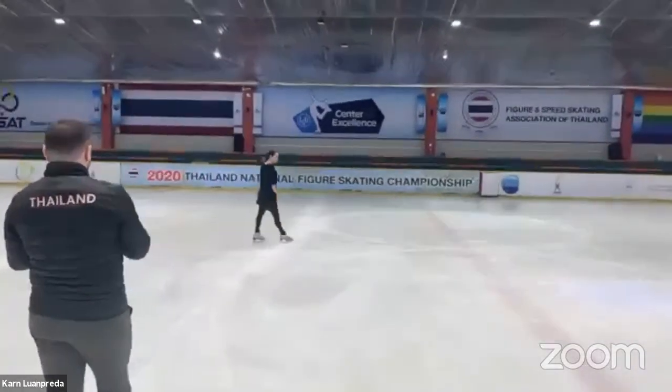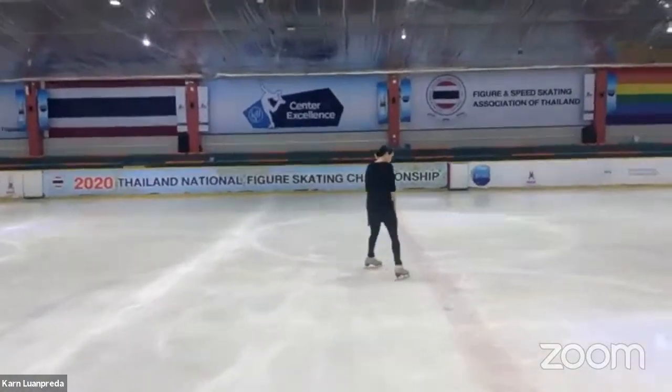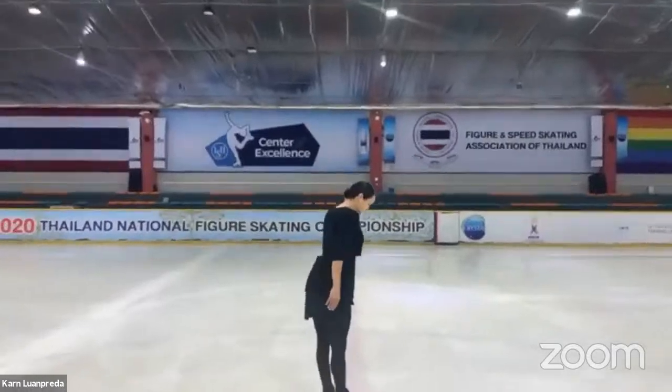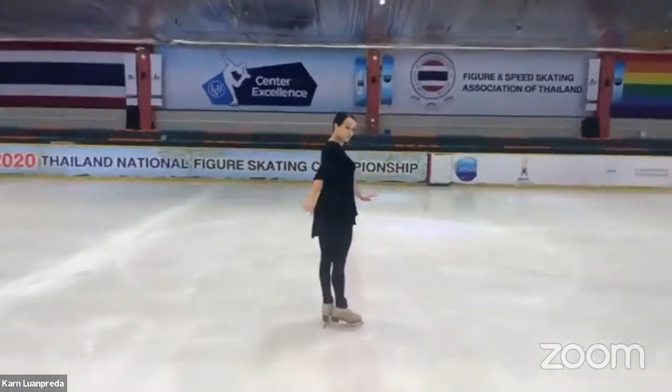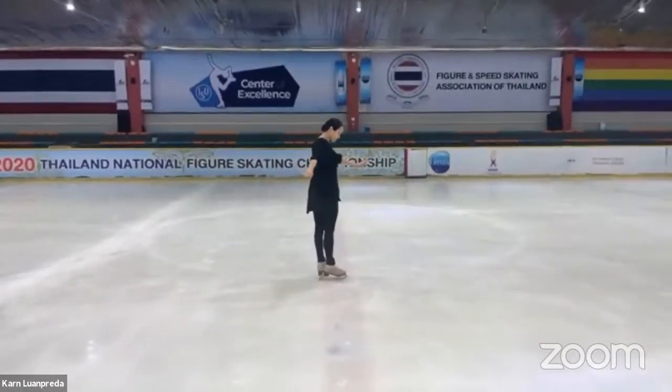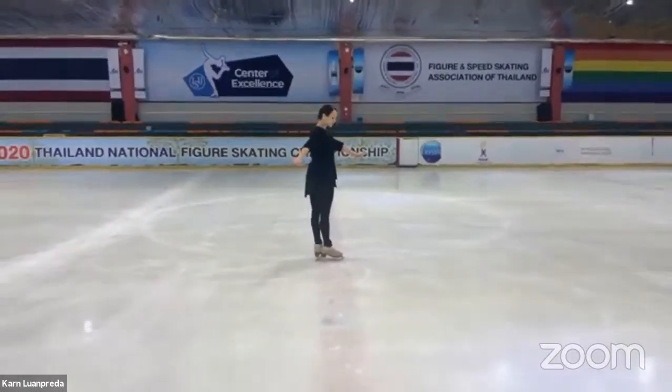So this is for things like change of edge. Think, you know, if we're skating, we want more power, we can do that change of edge as we go. There's lots of times that you have to change the edge in the step sequence or transition. So Chrisha is going to show us how we do the change of edge at the center.